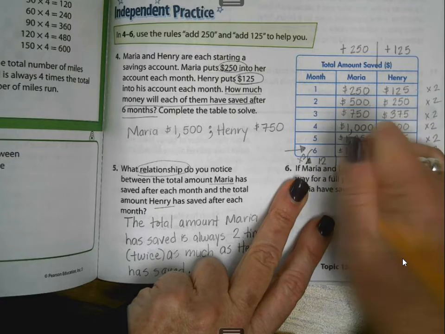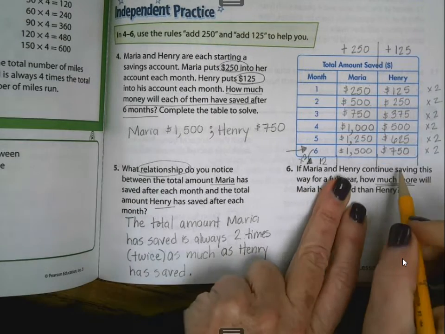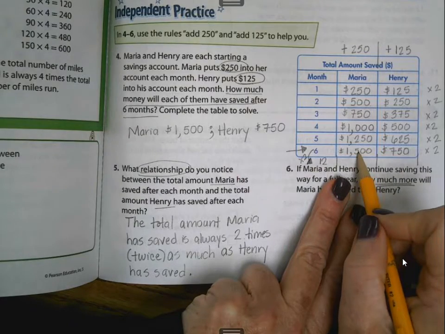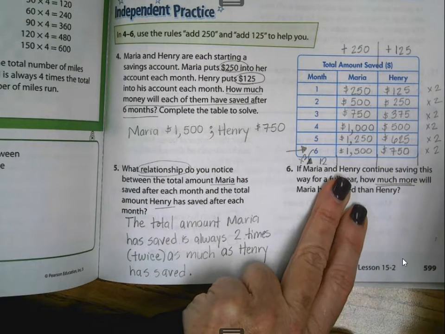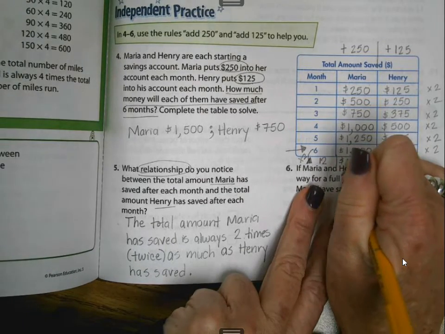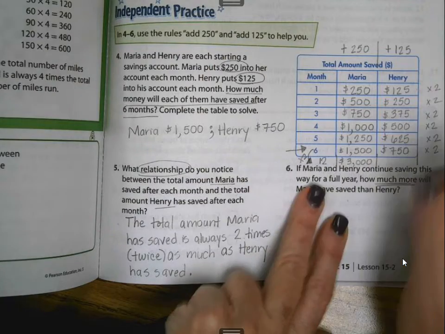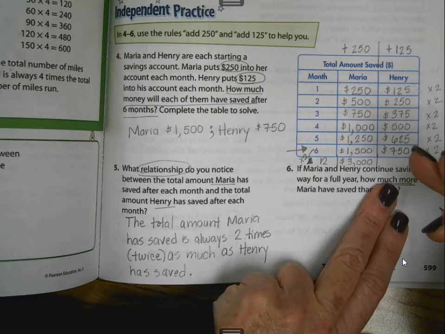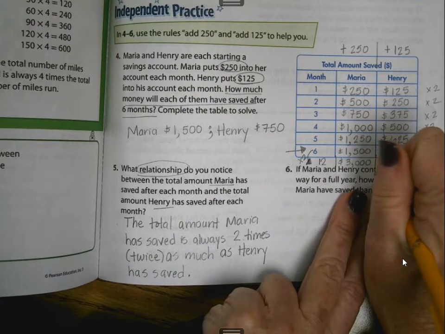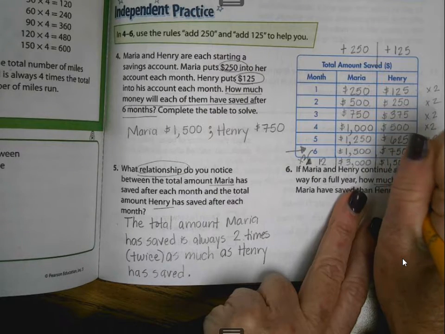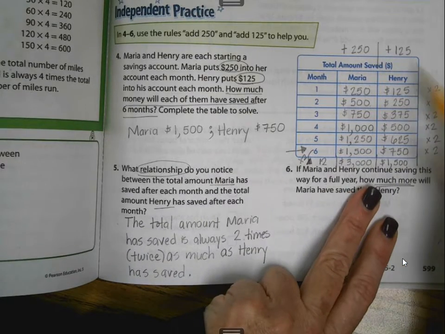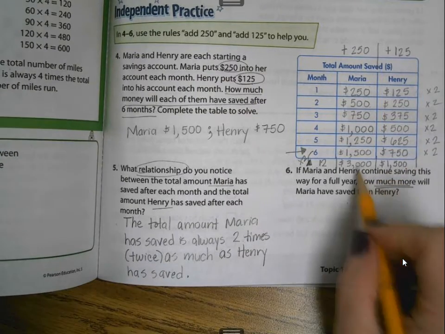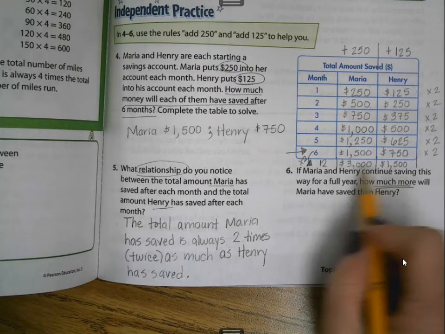then this is a short way that I can get to how much they will have saved at the end of the year. So 1,500 doubled, that means times 2, or you could add 1,500 and 1,500. That gives us 3,000. 750 doubled. If you add it to itself, 750 plus 750, you get 1,500. If you want to use multiplication, then you could take 750 times 2.